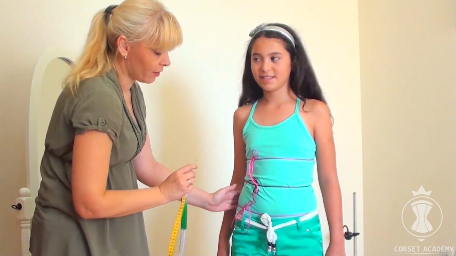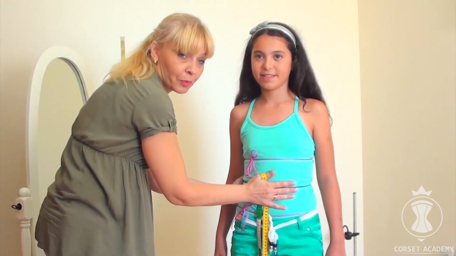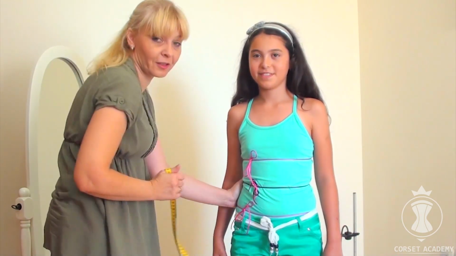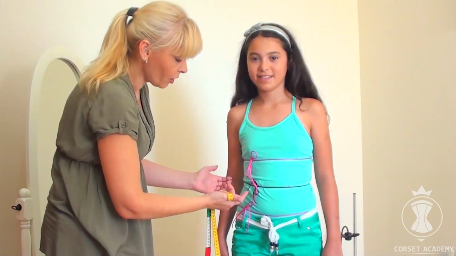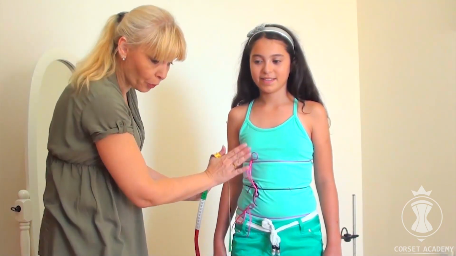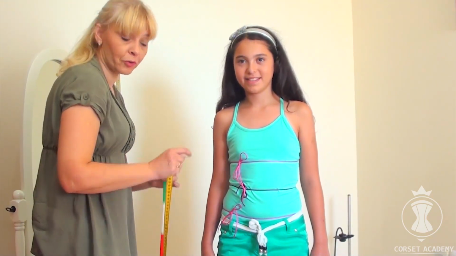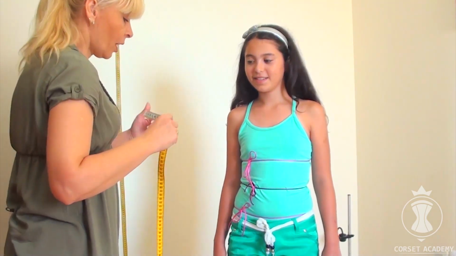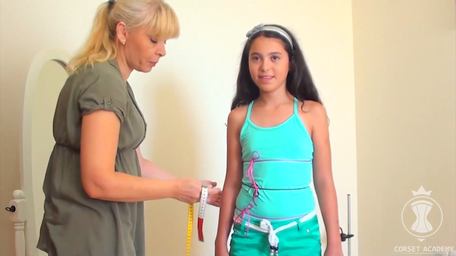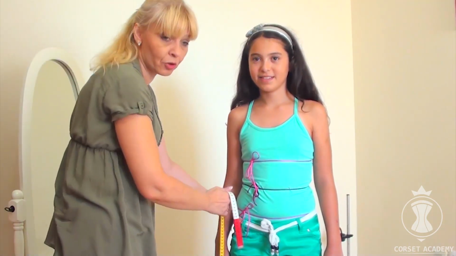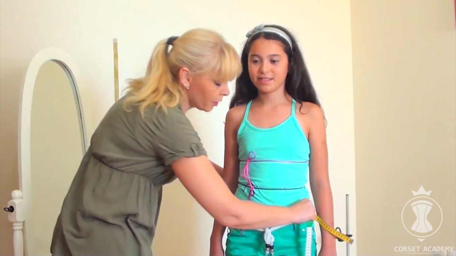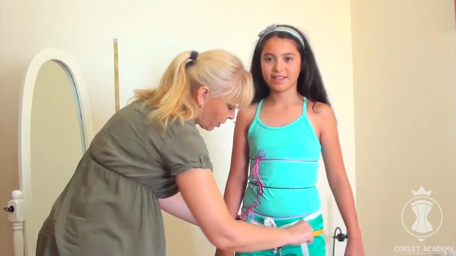This measurement helps you achieve a comfortable fit in the stomach area, i.e., avoid making it too tight, and determine the exact position of the side seam. When sewing a slim fit skirt or pants, measure the hip circumference through the most prominent points of the buttocks.